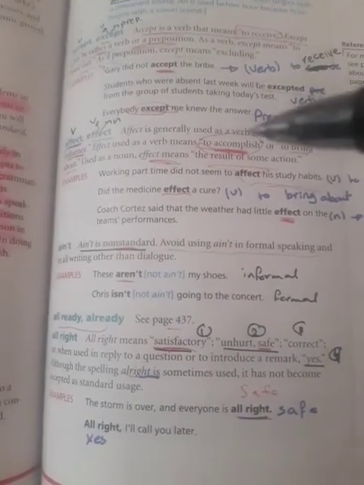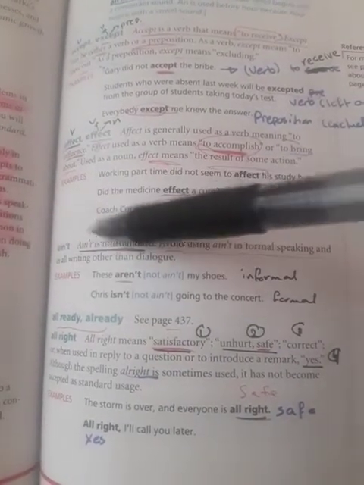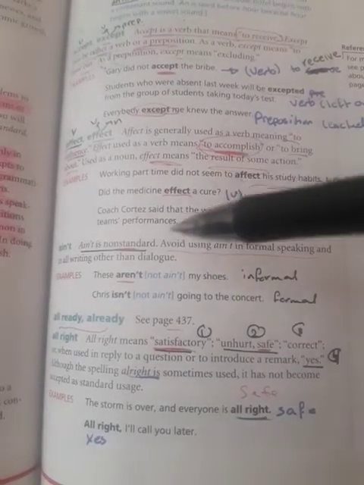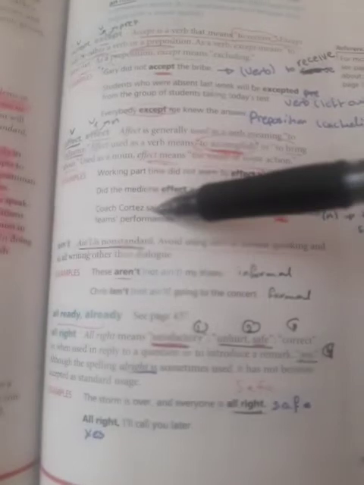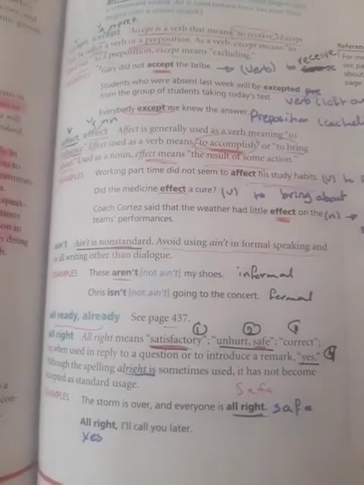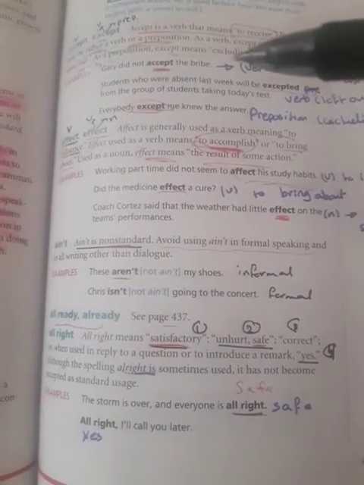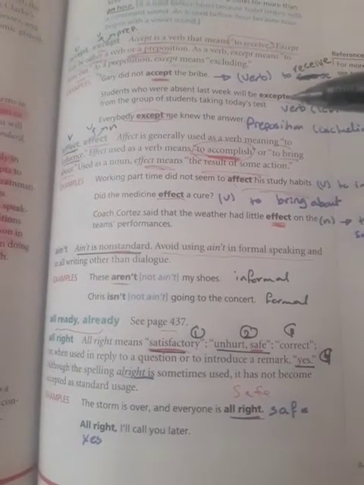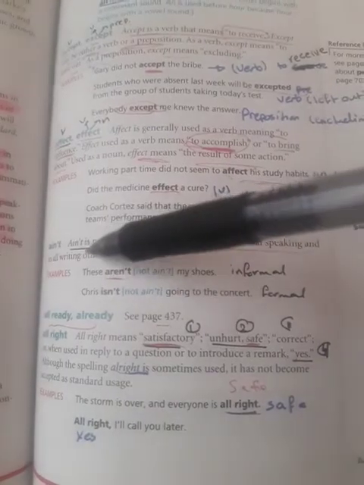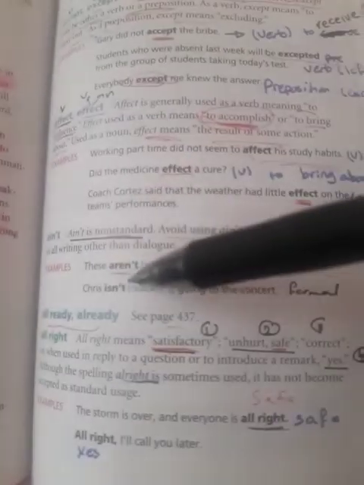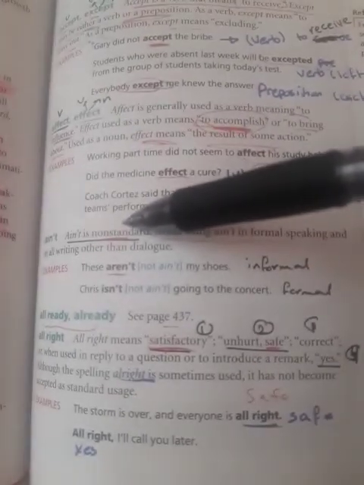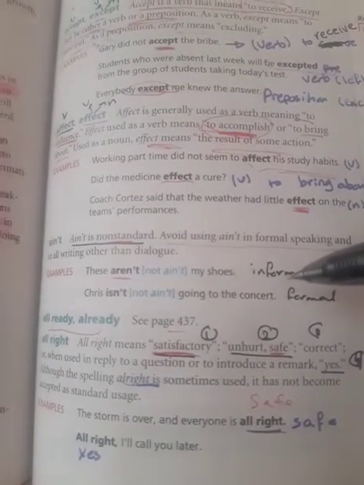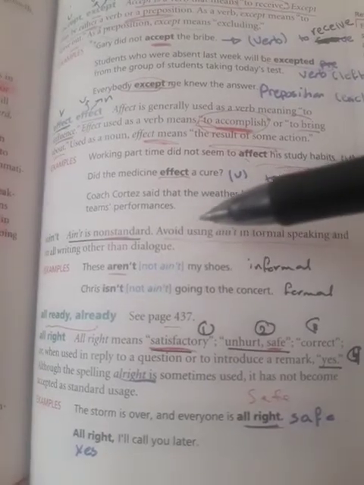But you have to know that the word ain't means isn't or aren't, but the use of ain't is non-standard. In informal cases, you can use the word ain't instead of isn't or aren't. But in formal and standard use, you have to use isn't or aren't. So you have to know that ain't means isn't or aren't, but it's non-standard, which means incorrect. But in informal speaking, you can use ain't.